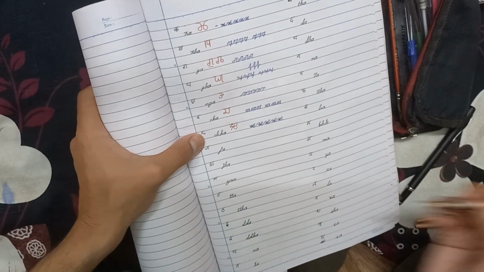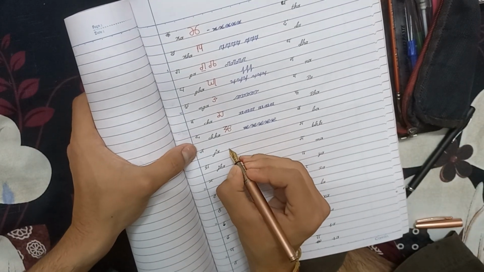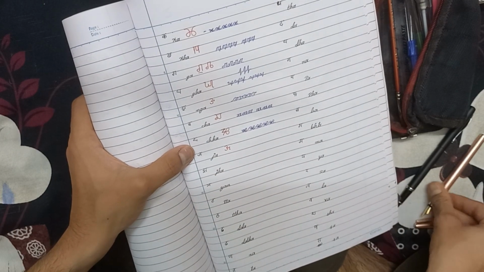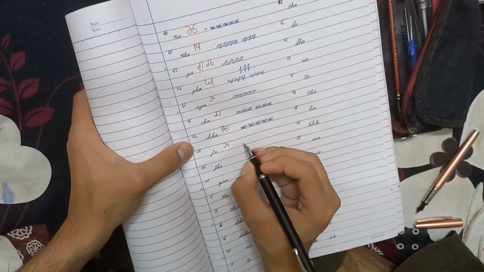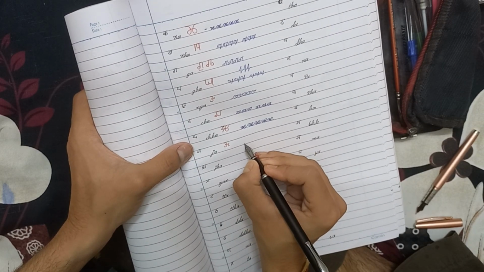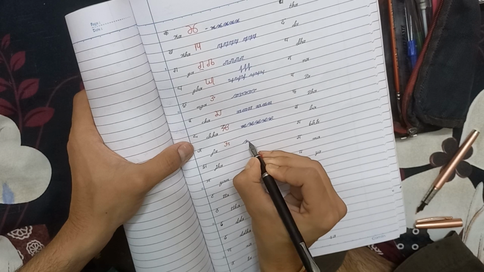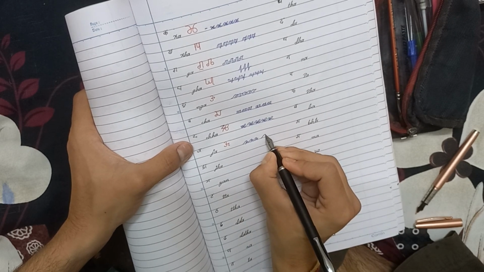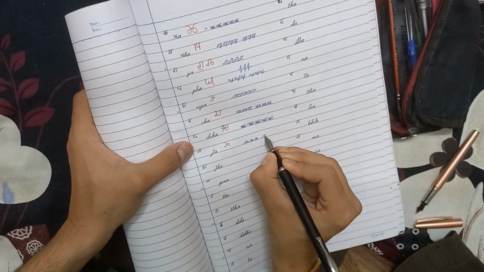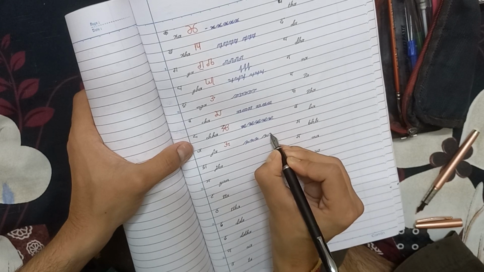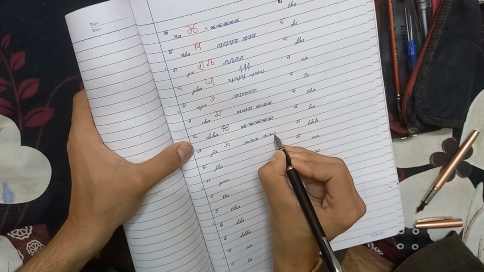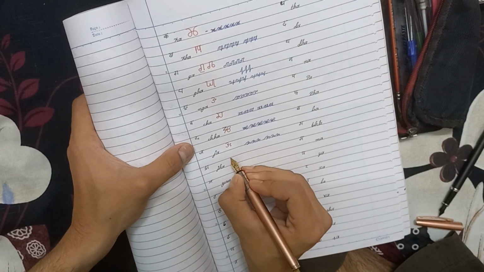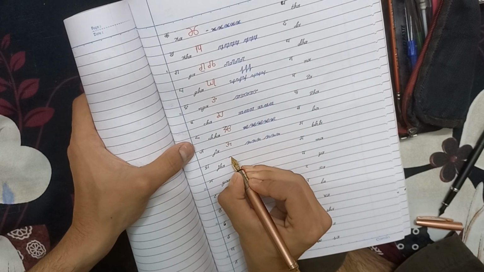Then we have ja. Ja, pretty much like Hindi, not Hindi, but Hindu script. We write it the same way except there's a bit of modification. It's like you go like this, and you trace back here. You come here and make a pie. See, there's a pie here, like that. Ja. Then have jha.